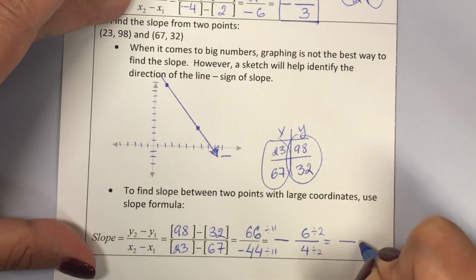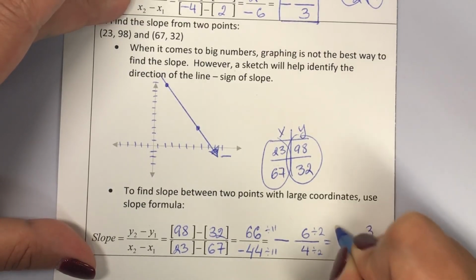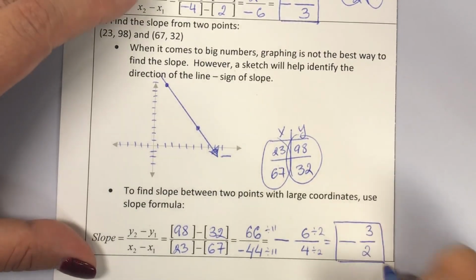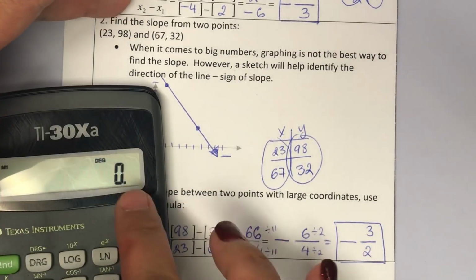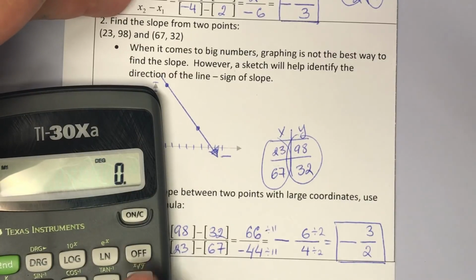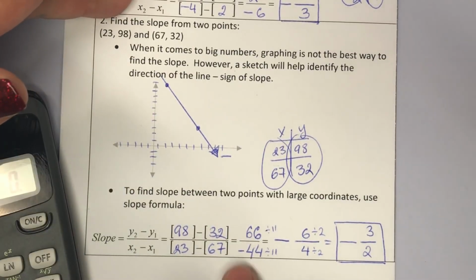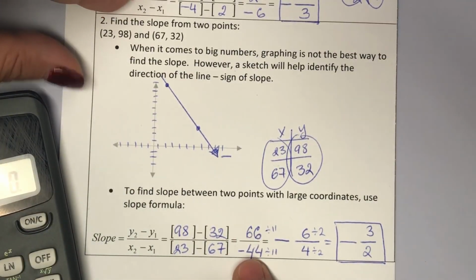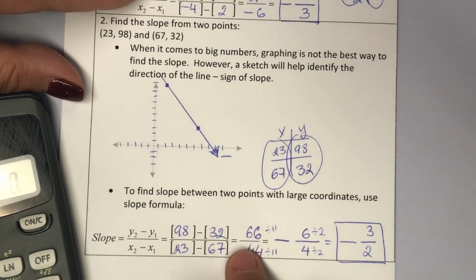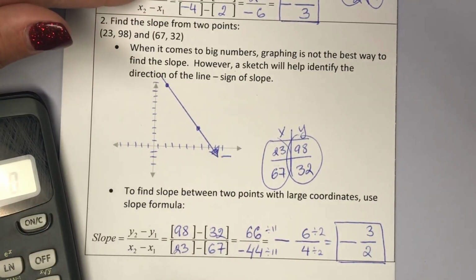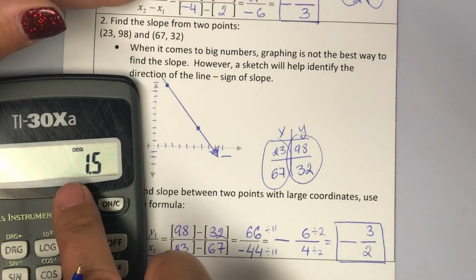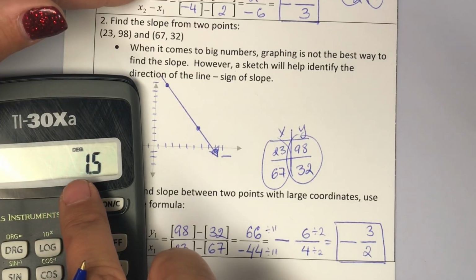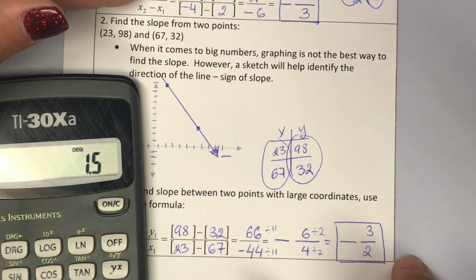That would be negative 3 over 2. A good way to check if we simplified correctly or if we subtracted correctly is definitely using a calculator, but at the same time here the fraction is easy to see what it would be. In a more difficult situation, you can divide the numerator by the denominator to see if you have the same equivalent decimal as your simplified fraction.